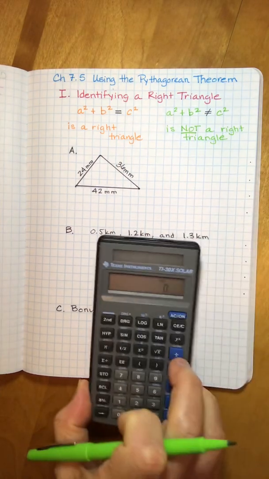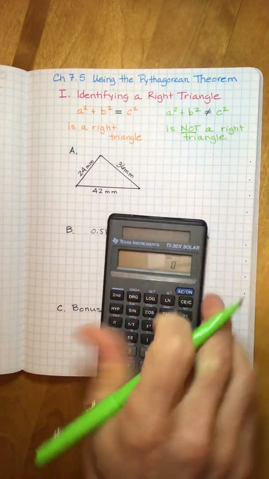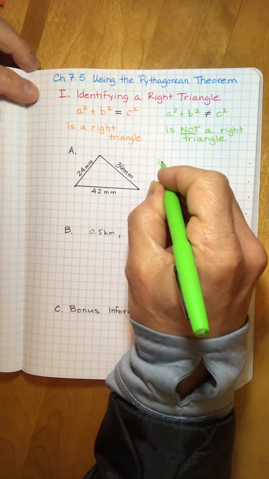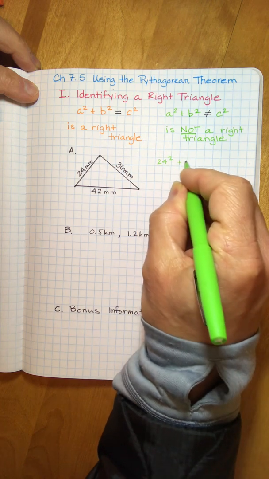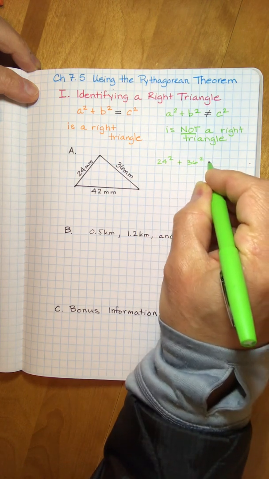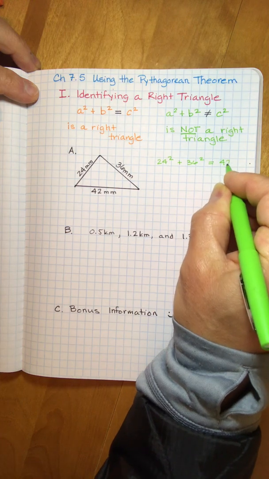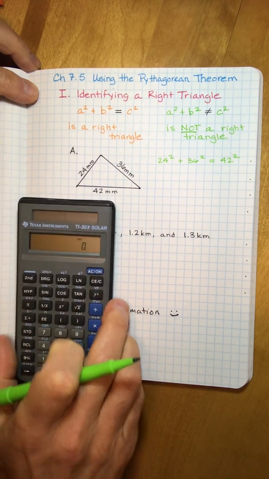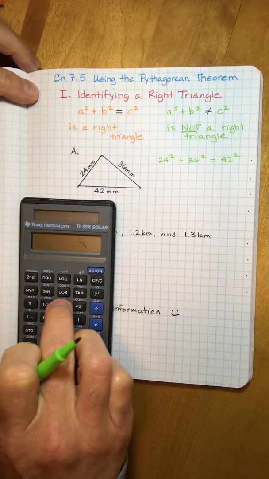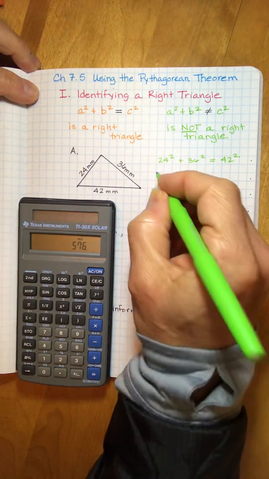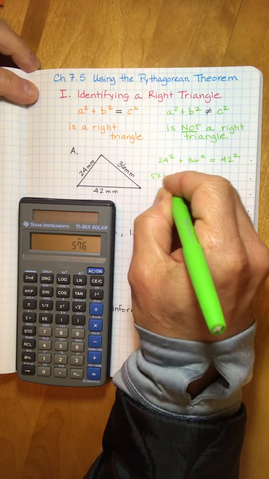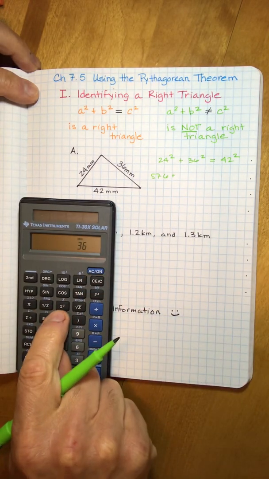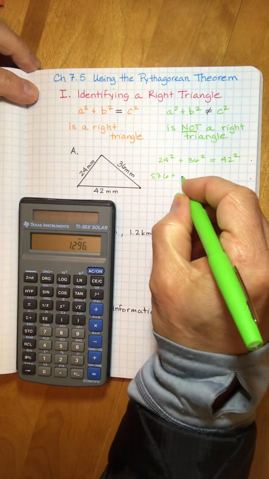And let's go ahead and use our calculators, so that way you can get a little practice with that. Actually, I'm going to move it off to the side to get it out of my way. So we're going to go with 24 squared plus 36 squared is equal to 42 squared. So 24 squared, type in 24, you square it, that's 576. Okay, clear your calculator. 36 squared, type in 36, x squared, square it, 1296.